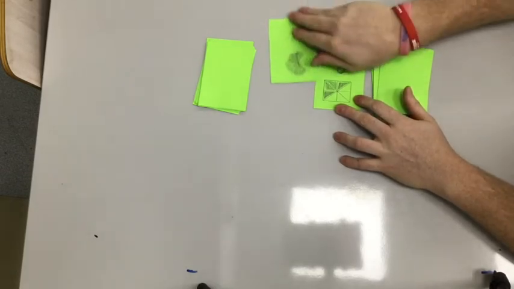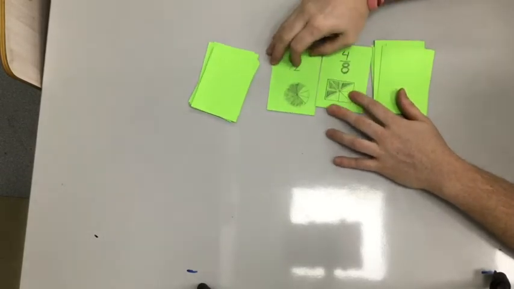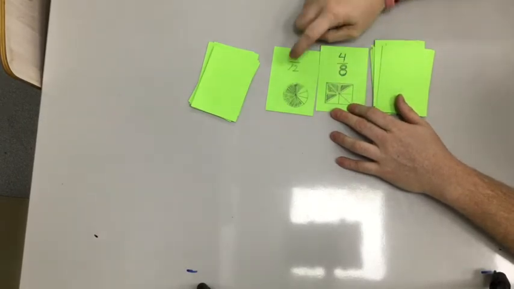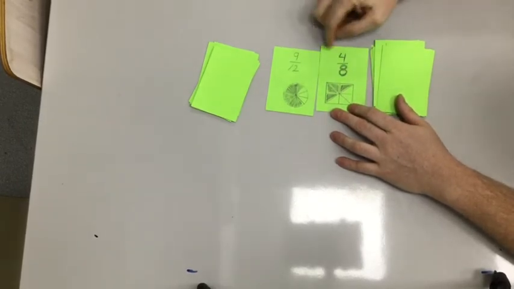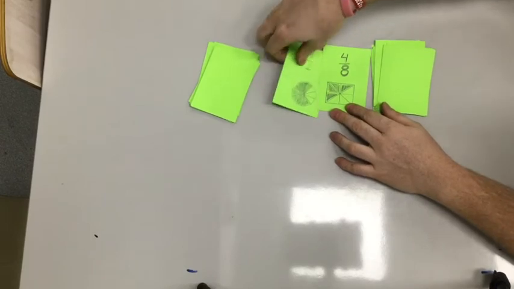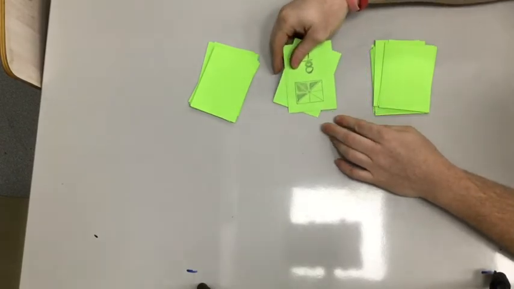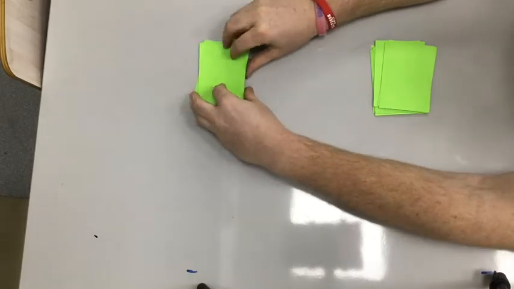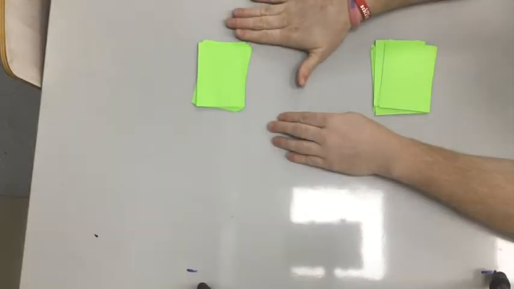Now here I can just look at the pictures and I can see, well, this one takes up more of the whole than this one. In fact, this one is 3/4 and this one is 1/2. So the bigger fraction gets both the cards. And what you do is you take them and you put them on the bottom of your pile. Don't put them on the top, put them on the bottom.